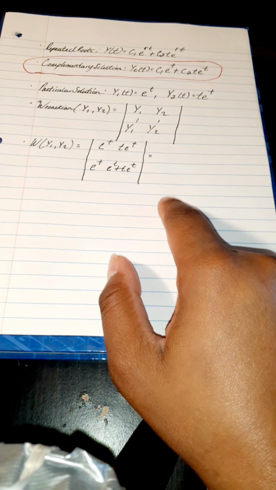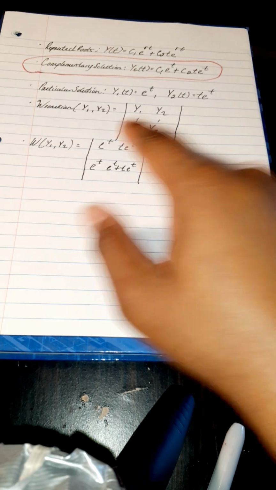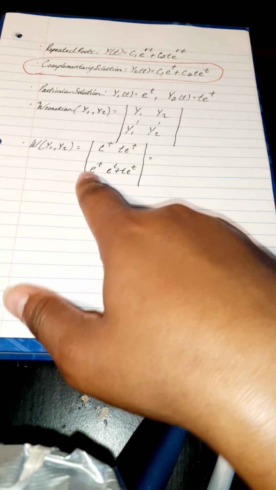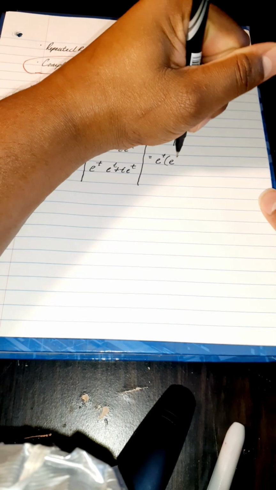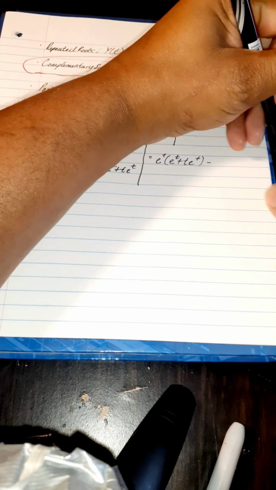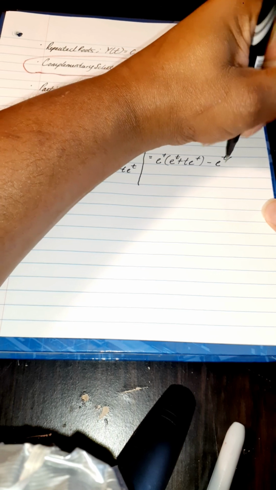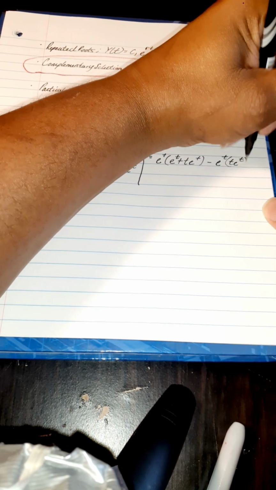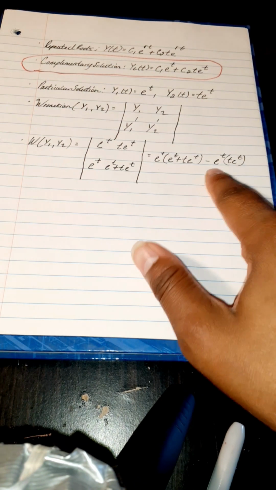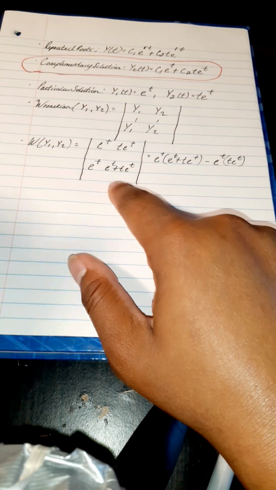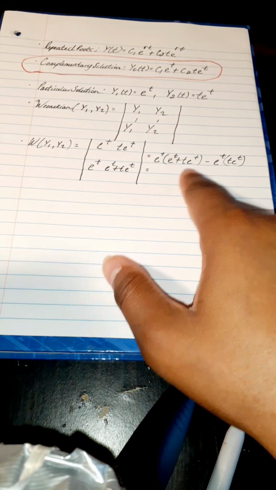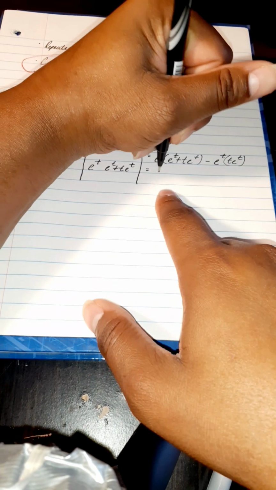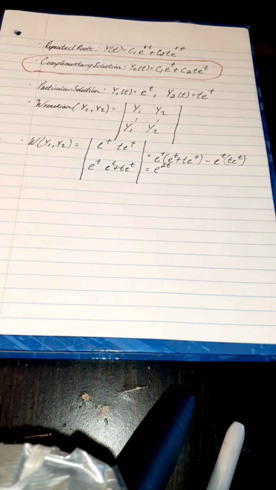And then we compute the Wronskian determinant, which is, again, hopefully you remember, the determinant of a 2x2. It's going to be this times this minus this times that. So that'll be e to the t multiplied by e to the t plus t e to the t. And we'll subtract that from e to the t multiplied by t e to the t, or t e to the t times e to the t. Doesn't make a difference. Same thing. Multiplication is commutative. So if we simplify this, we see what we get. Well, it looks like we're just going to get e to the 2t here.